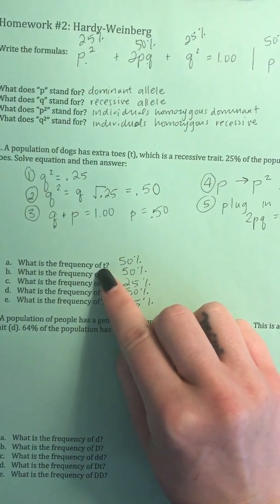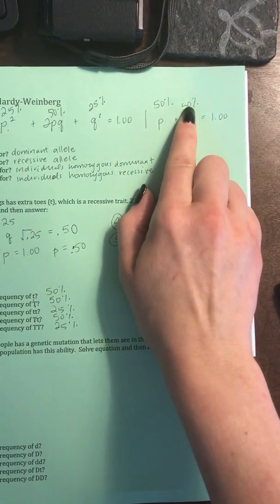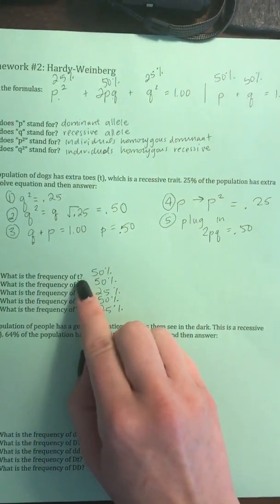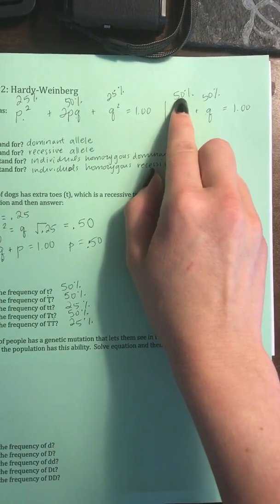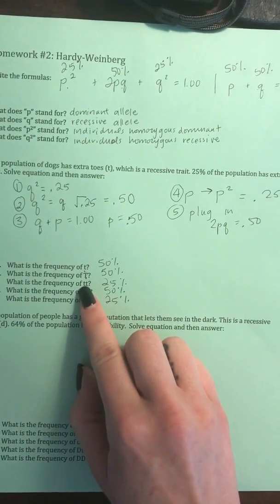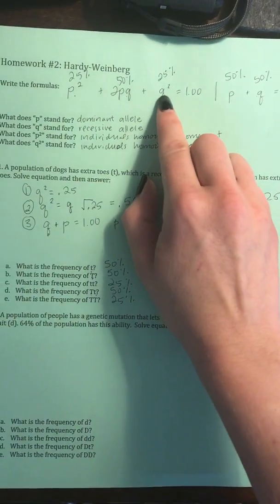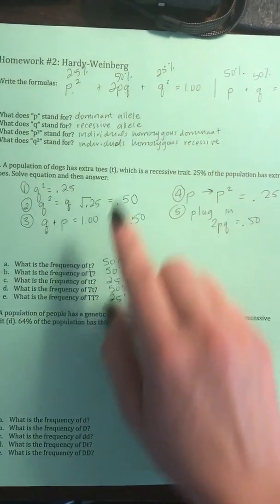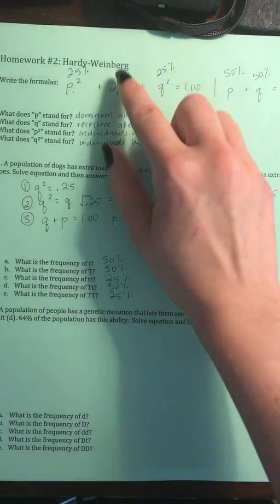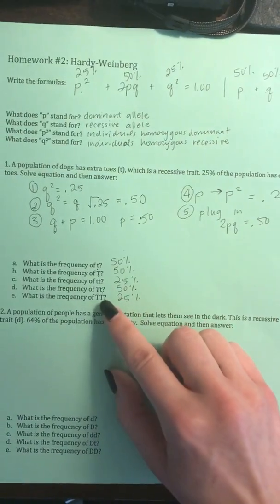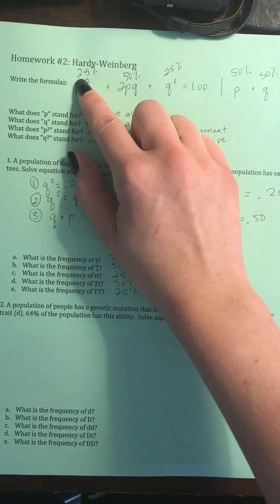So now we can come down here and we can plug in these values. When we see just one lowercase letter, that is a recessive allele. The recessive allele over here is 50%. One uppercase letter is dominant allele. Dominant allele is 50%. Two lowercase letters is a genotype of homozygous recessive. Homozygous recessive we were given as 25%. One capital, one lowercase is hetero, different, heterozygous. That is 50%. And two uppercase letters, homozygous dominant, that is 25%.